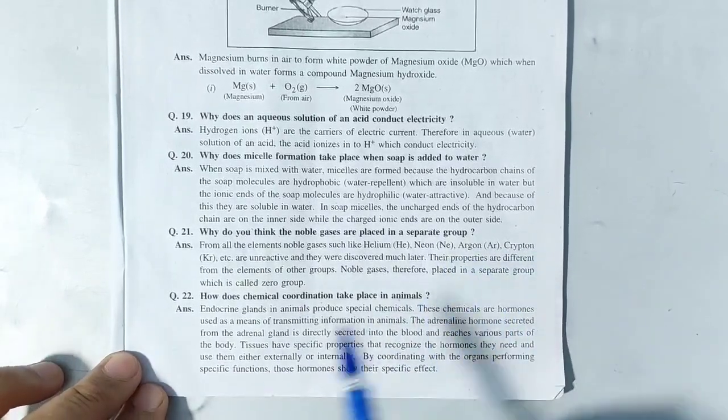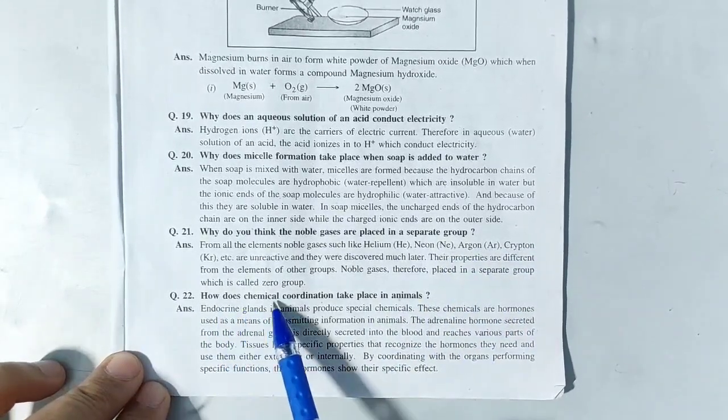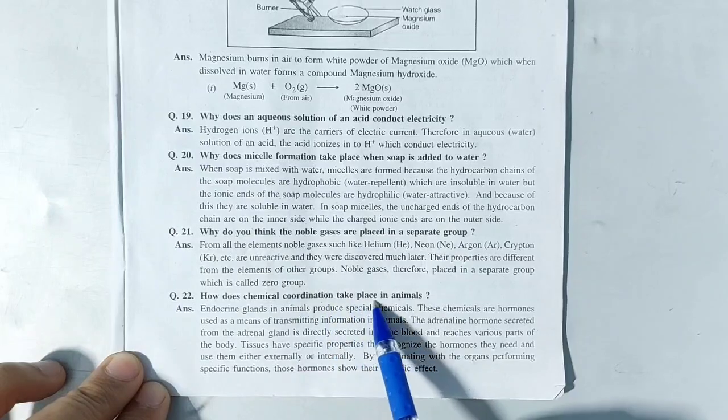Now our next question is, how does chemical coordination take place in animals?